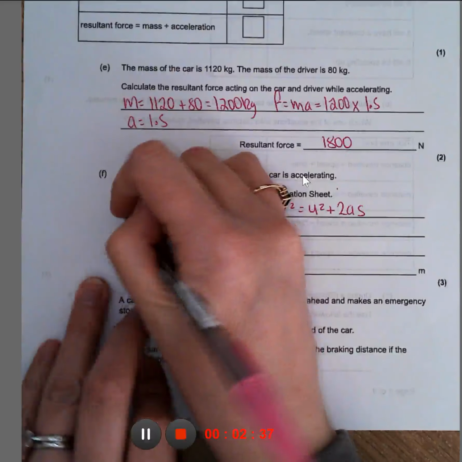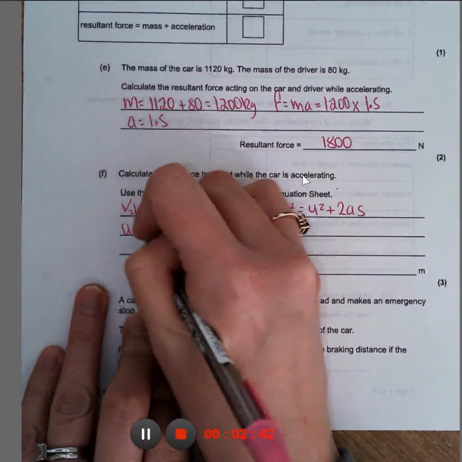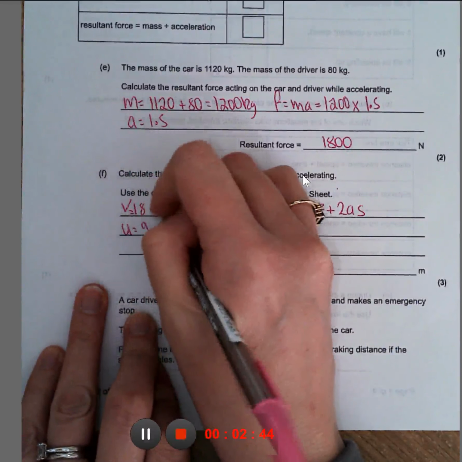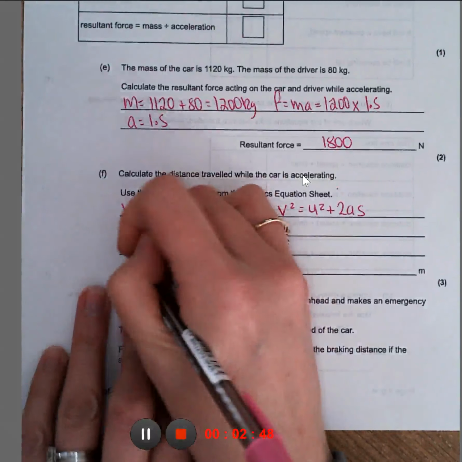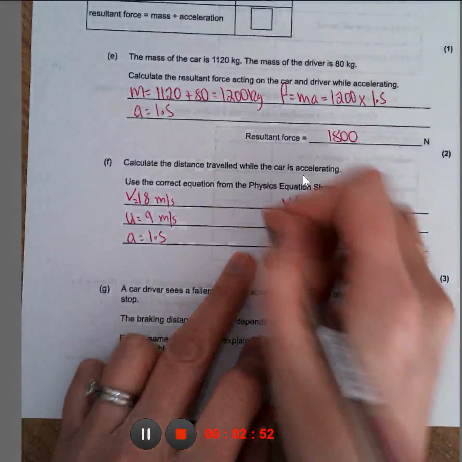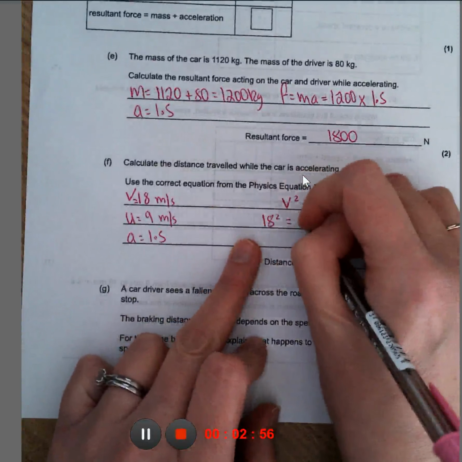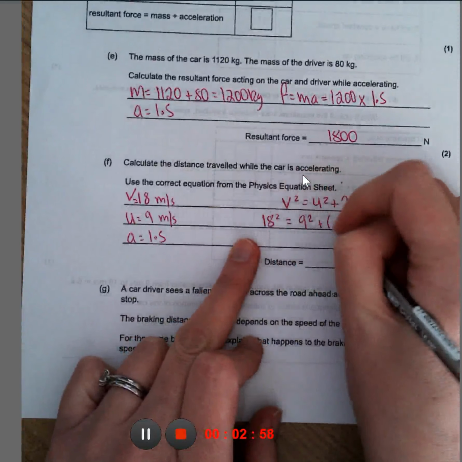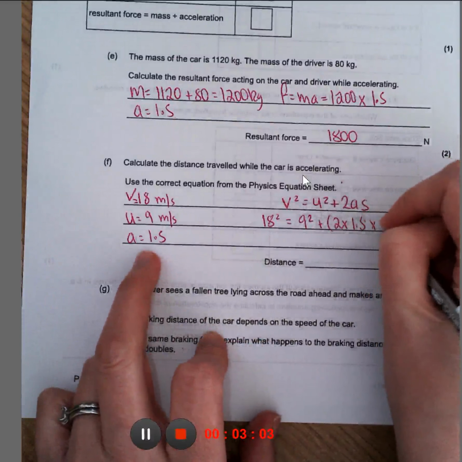We know that v was 18, we know that u was 9, and we know that a is 1.5. So 18 squared equals 9 squared plus 2 times 1.5 times s.